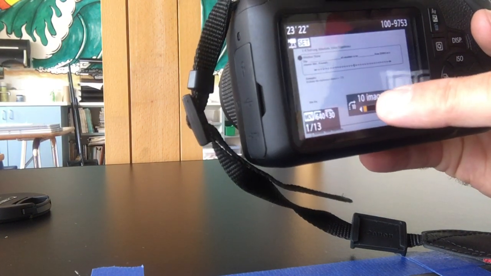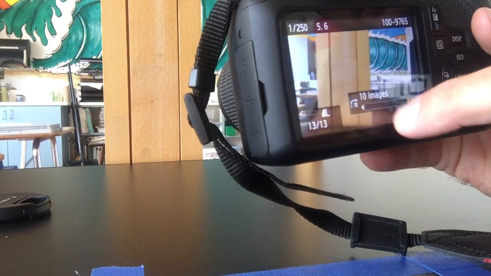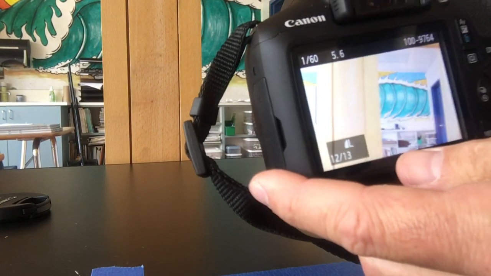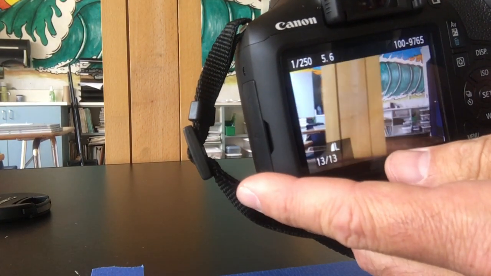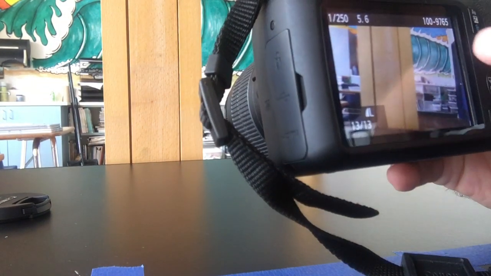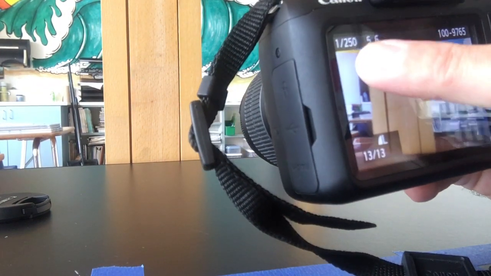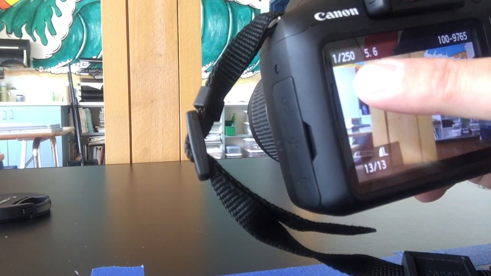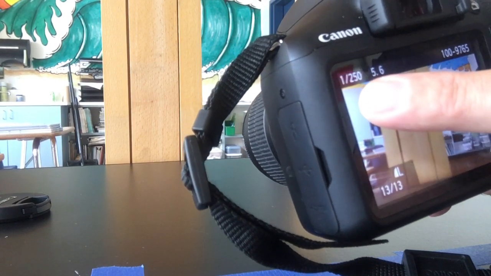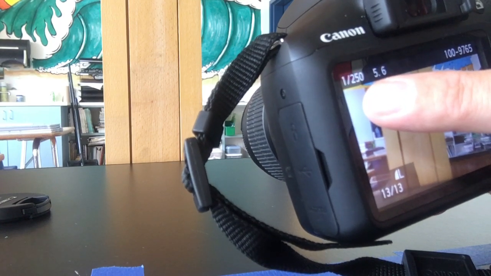Did I delete the old one? Oh, I need to go this way. Okay, so here's the first exposure. See, it's a little bit too bright. Here's my second exposure. That one looks quite nice. So I just changed my shutter speed here to 1/250th.